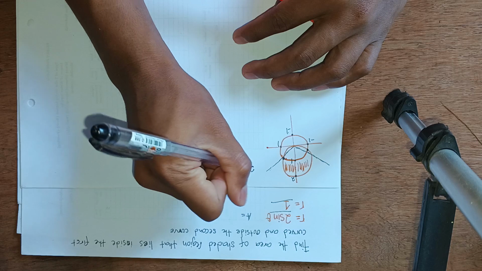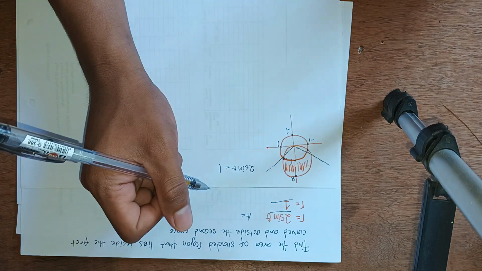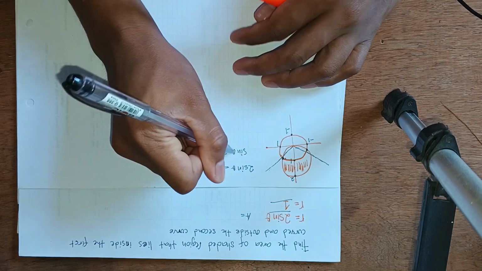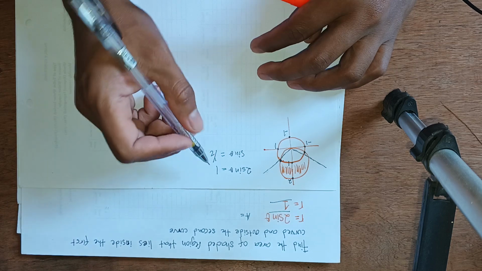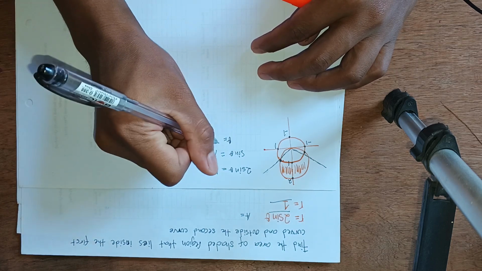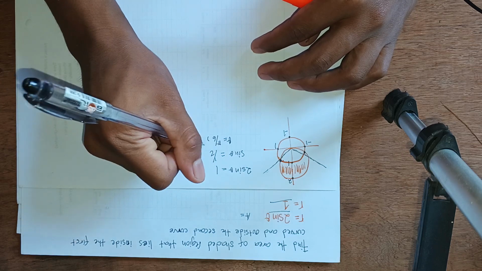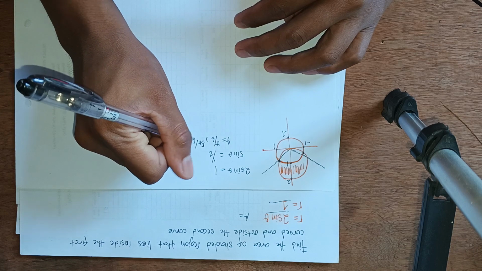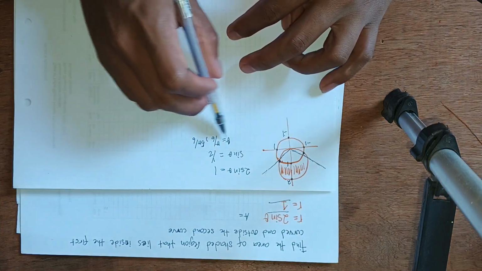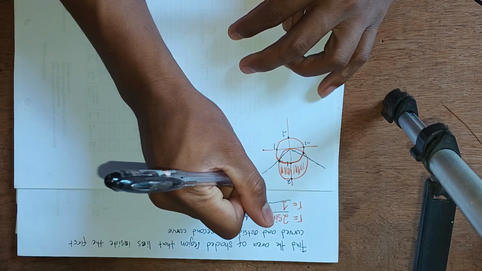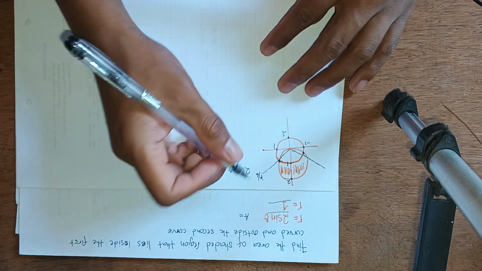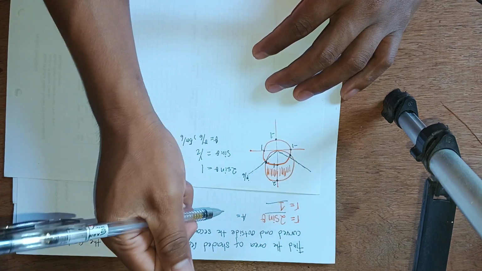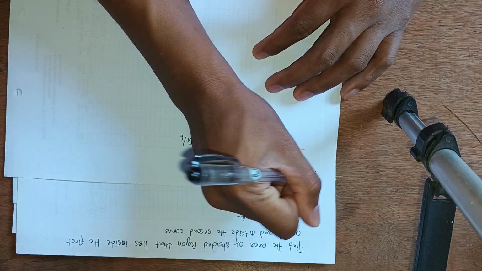So 2 sine theta is equal to 1, so sine theta equals 1/2, and theta is equal to pi over 6 and 5 pi over 6. Sine of pi over 6 is 1/2, and sine of 5 pi over 6 is 1/2.